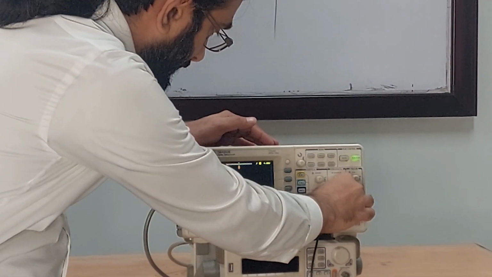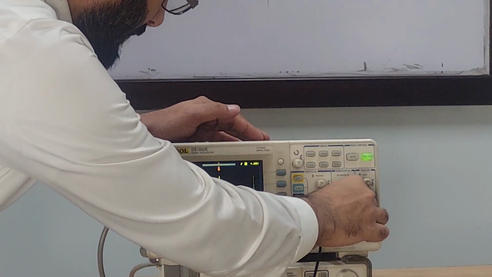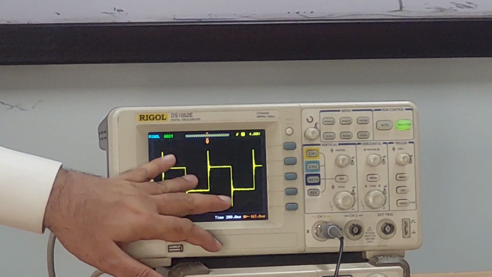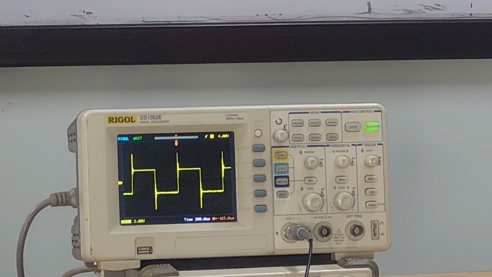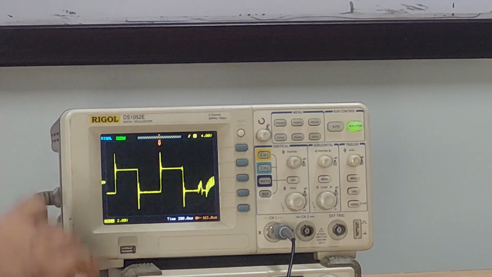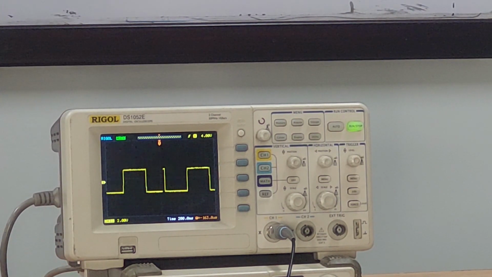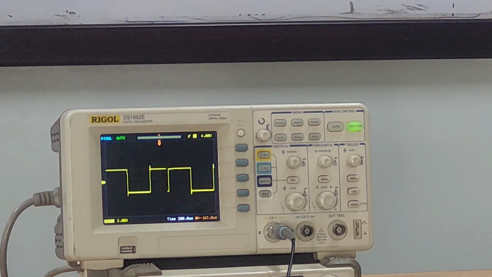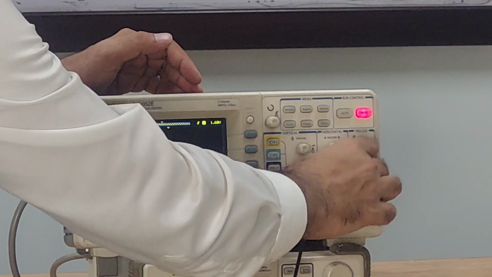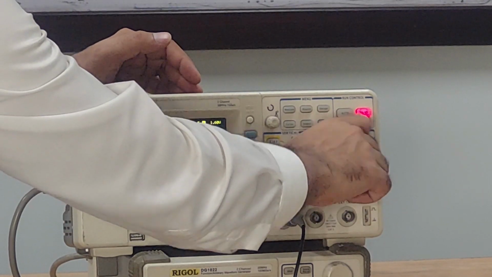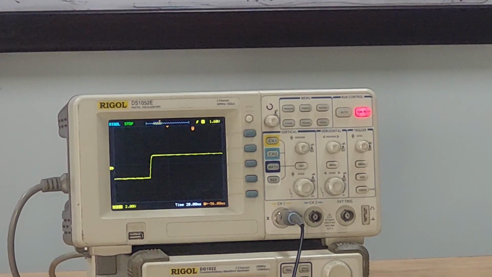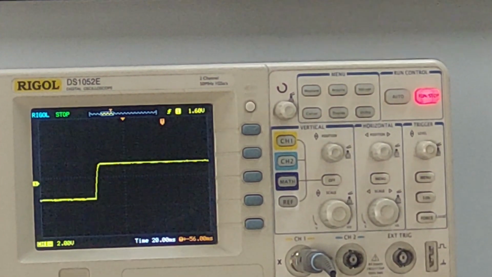For example, now what I am going to do is that I have just changed the time scale. Now I am going to introduce a resistor into this system, and as I introduce a resistor into this system, you see that the oscillations have been removed. So by applying this resistor over here, you see that we got a very critically damped response.